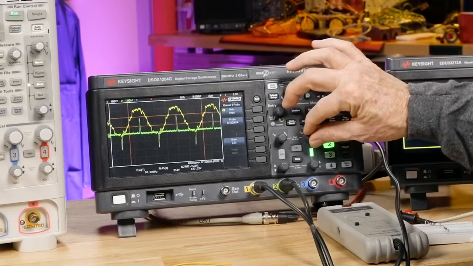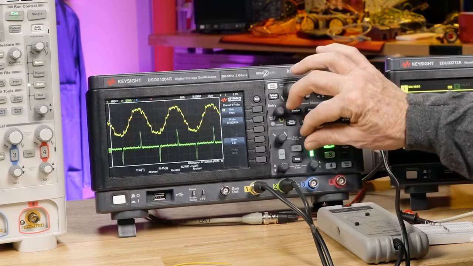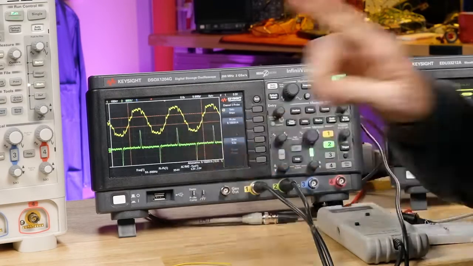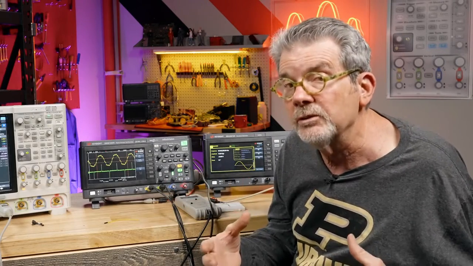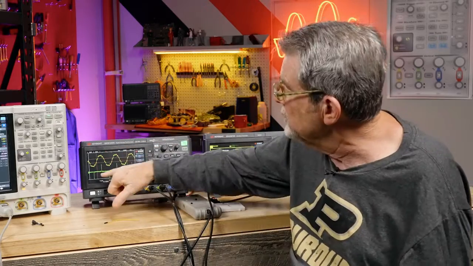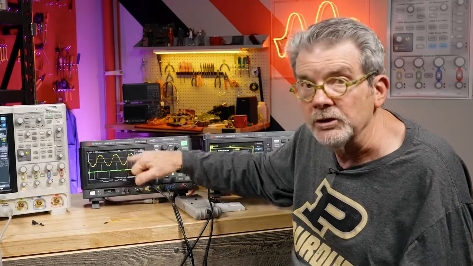Next, let's just rescale the current. And you can see it's not a sine wave. It's pulsed. That's pretty representative of a piece of equipment that has a full wave rectifier in its power supply. It full wave rectifies it, then it charges the capacitor, filters it, and then as the voltage drains down, it will turn back on and start pulling more current. And so it's pulling it in pulses.